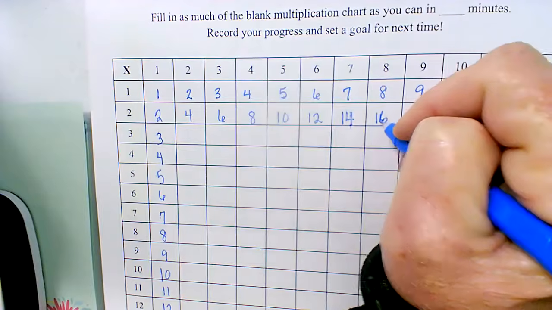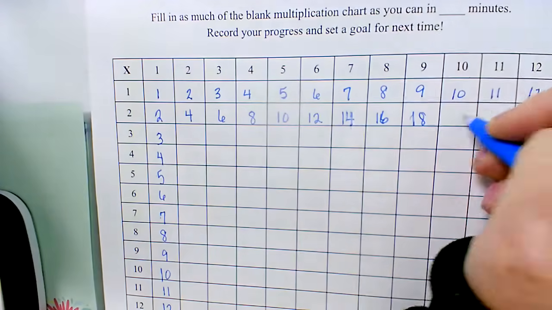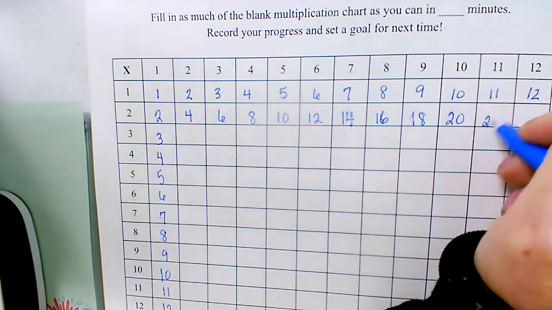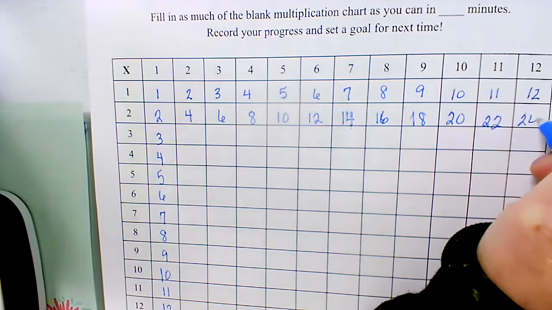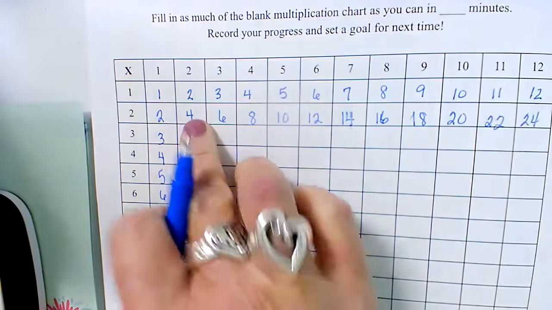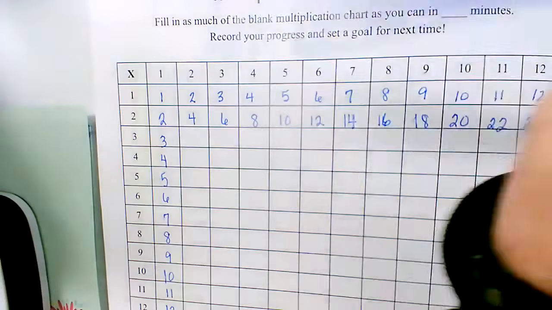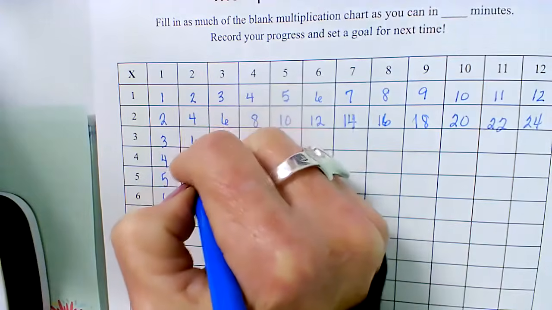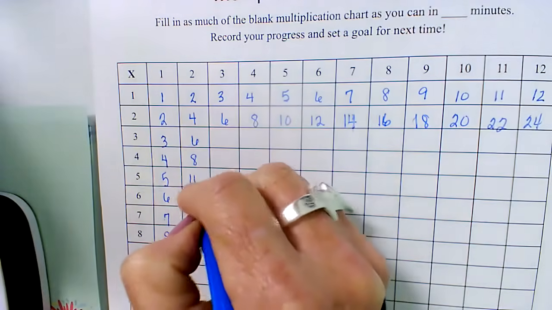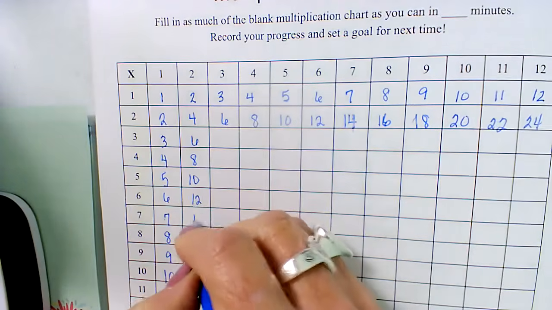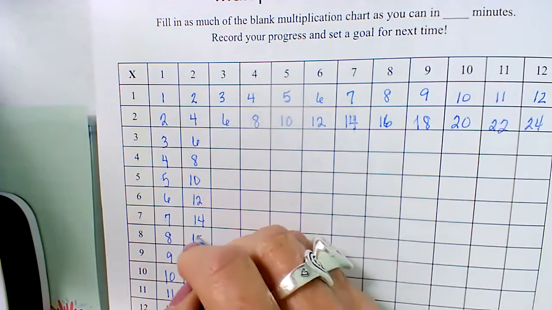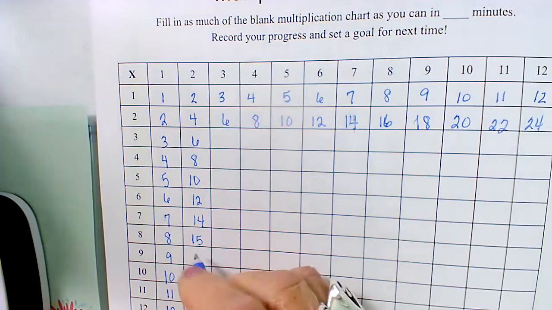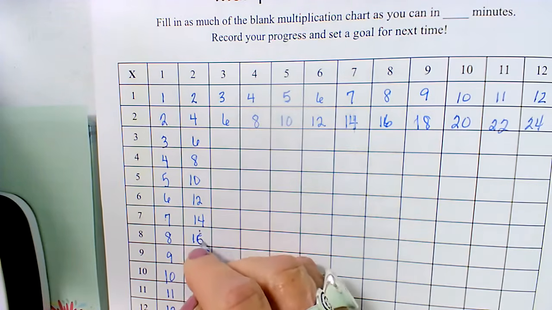Of course, I was talking, so I messed that up. Then I'm going to take those 2s and I'm going to work down the page. So I've already got 2, 4, 6, 8, 10, 12, and all the way down till I complete 2 times 12.